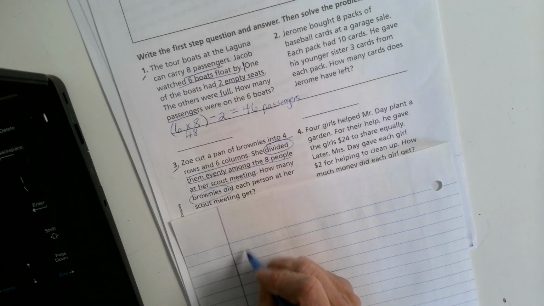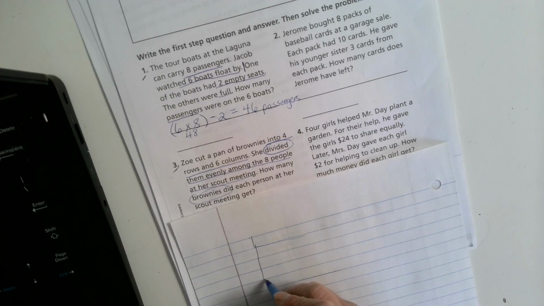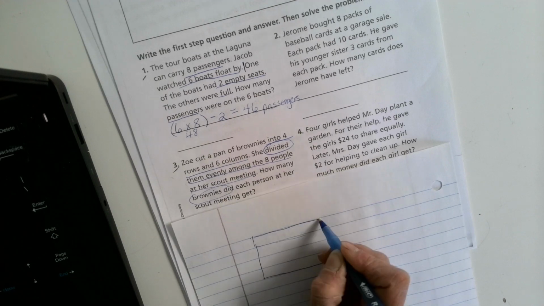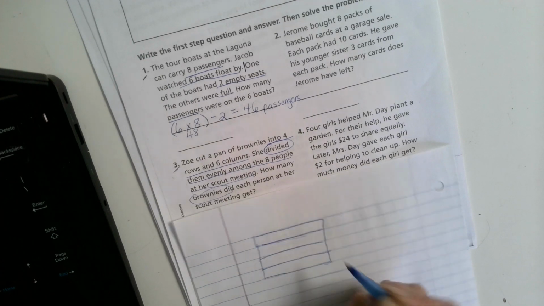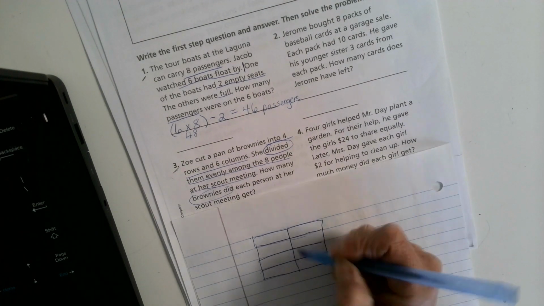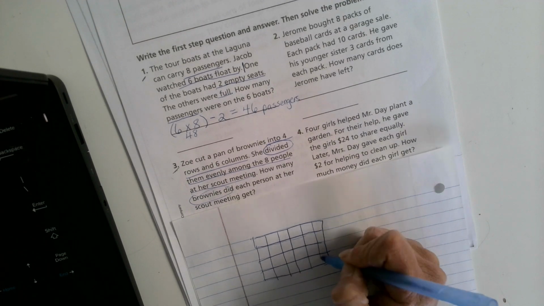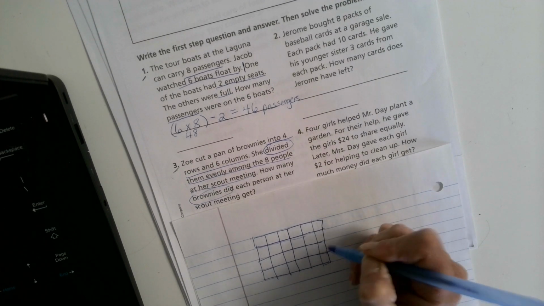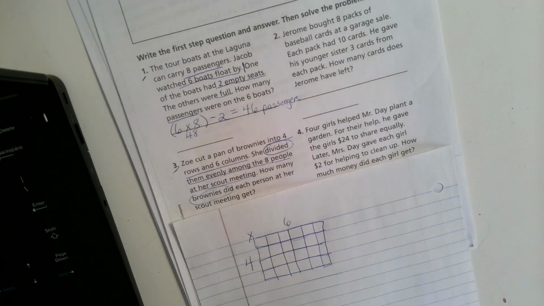So I'm thinking there's a pan of brownies, right, with 4 rows. So here's going to be 1 row, 2, 4 rows. So here's my pan with my 4 rows. There's a row, and there's a row. And 6 columns. Remember, columns go up. So I'm going to divide this into thirds, this one into thirds. So I have 6 columns and 4 rows. That's a 4 by 6 array.